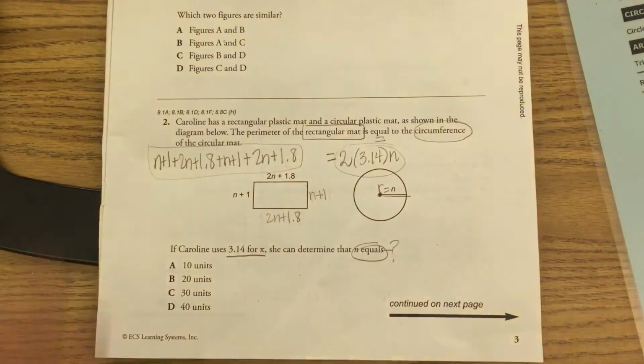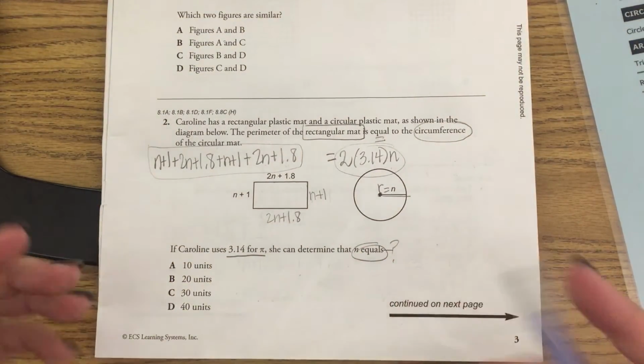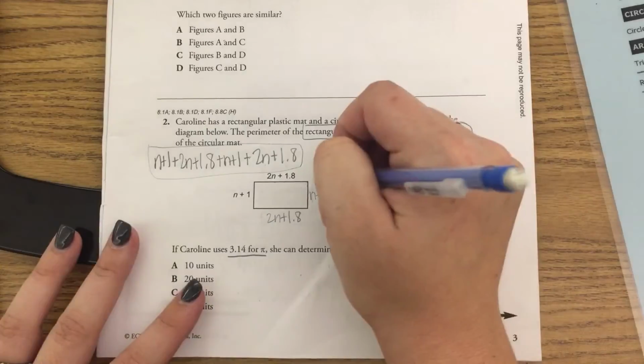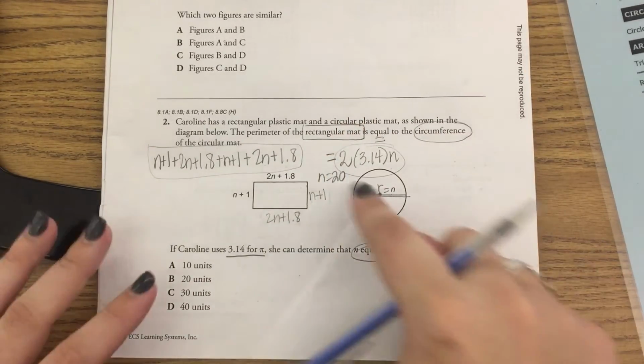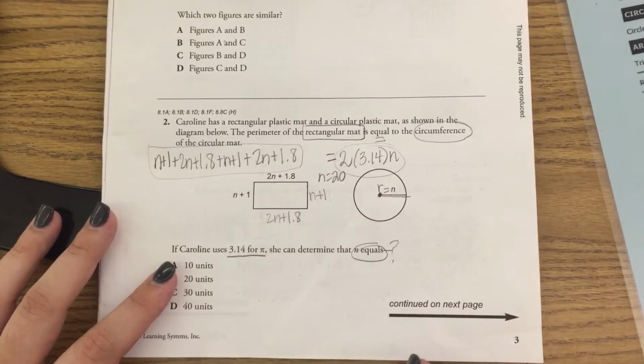Now, to go back and check yourself to make sure that that's correct, we can just take our answer. We said that n equals 20, and we can test it using the equation that we wrote.